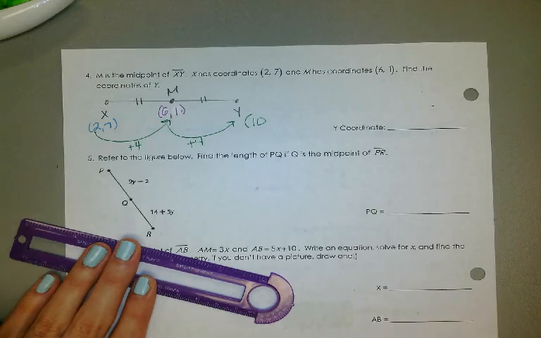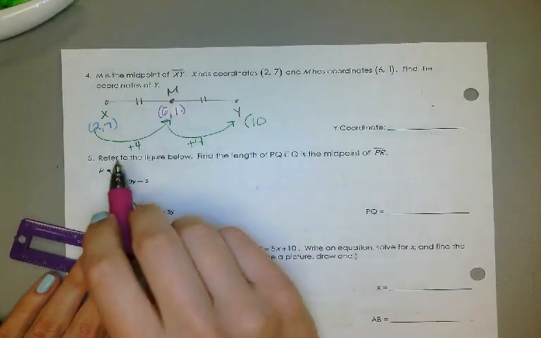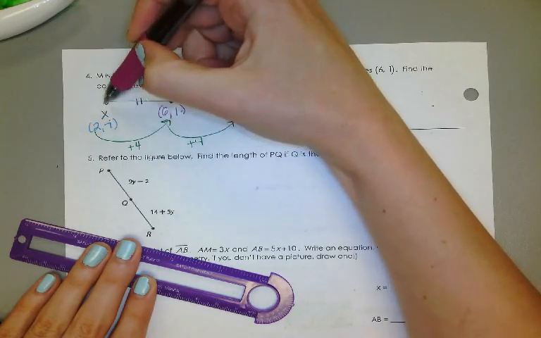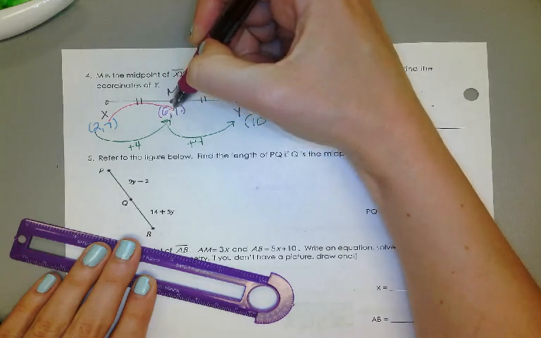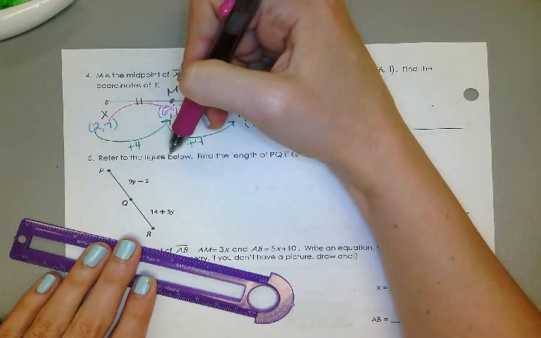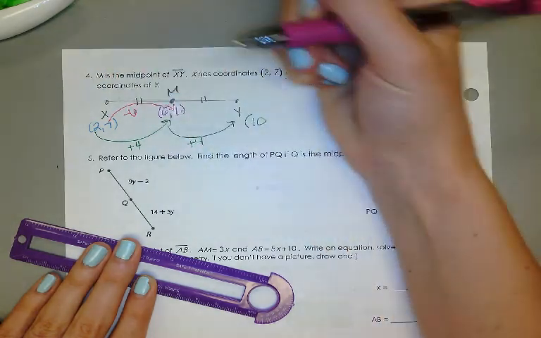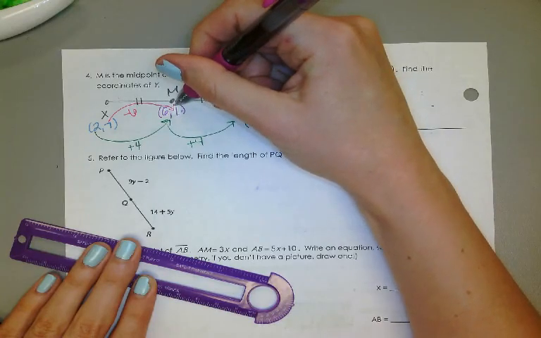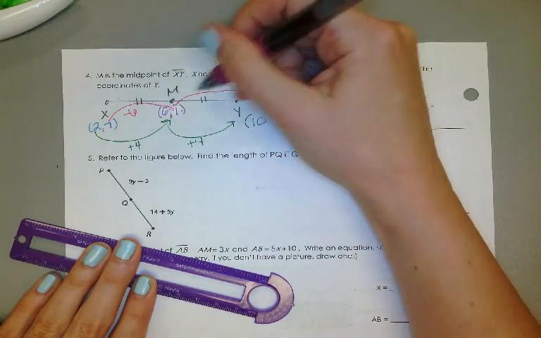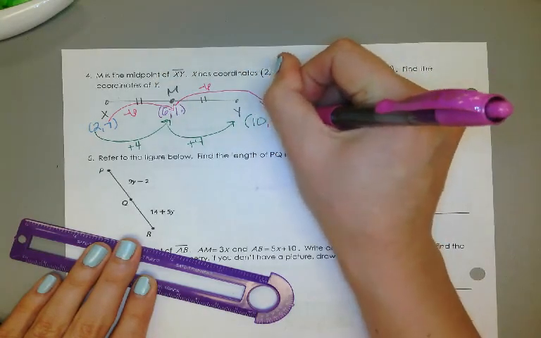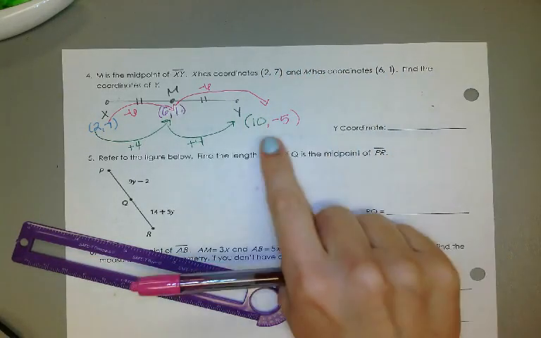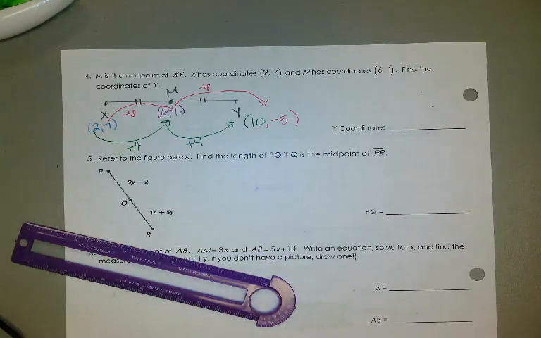Similarly, I can look at the y values. If I go from 7 as a y value in the coordinate X to 1, the y value in the midpoint, I actually had to go down 6 units on the graph, which means to get to the other endpoint, I would have to go down 6 more units. So 1 minus another 6 units would get me to a negative 5. So what I'm thinking is the other endpoint would have to be at 10, negative 5. But here's how we test it.